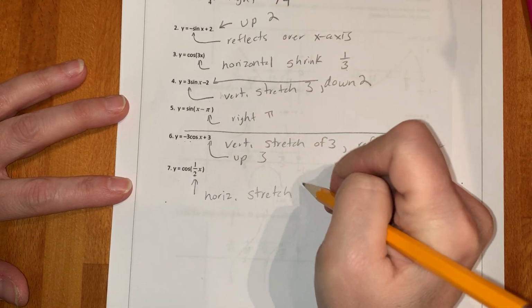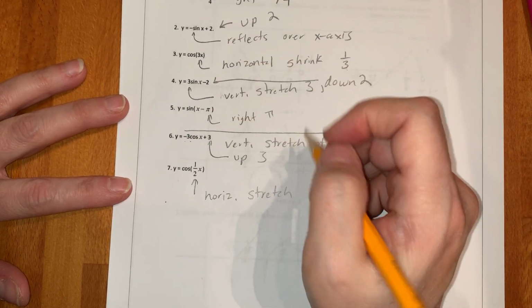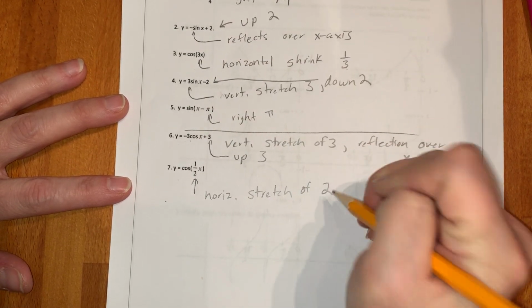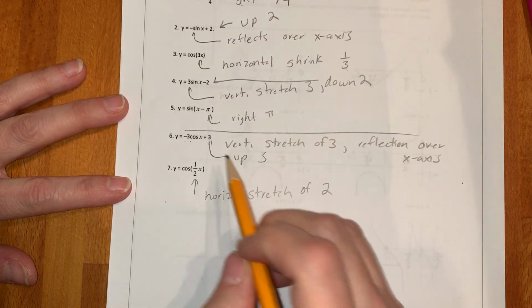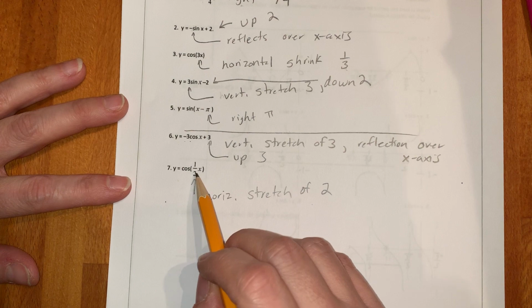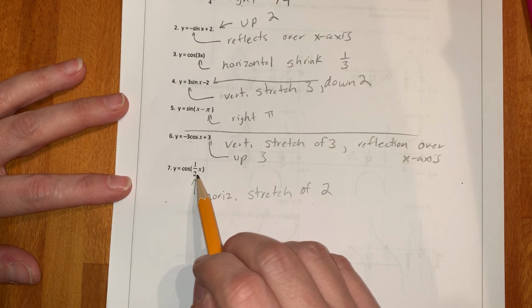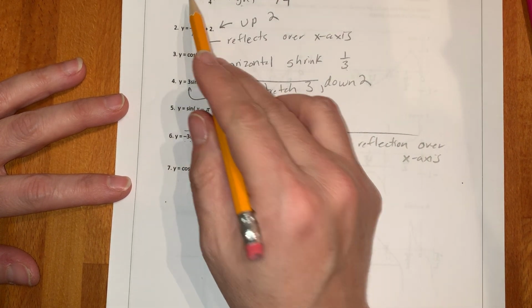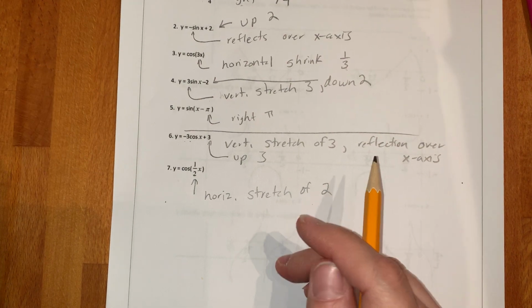I just want to remind you that anything that you see inside the parentheses is the opposite of common sense. Like this was minus, but it went to the right. Here we have a 1/2, but it's actually a stretch of 2. So just as a reminder, anything that happens inside the parentheses, inside the sine or cosine function, is going to be the opposite of common sense.